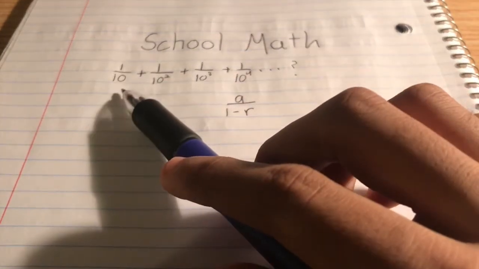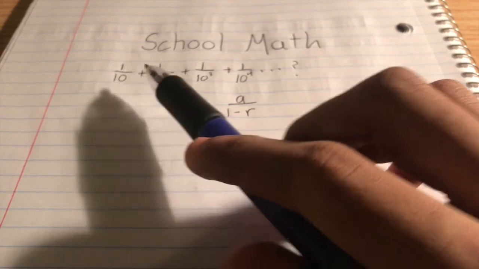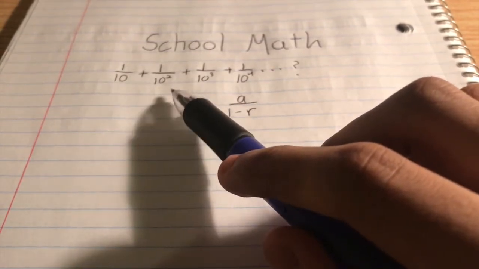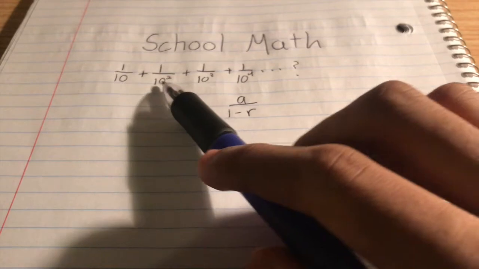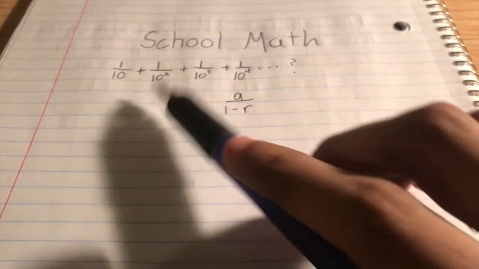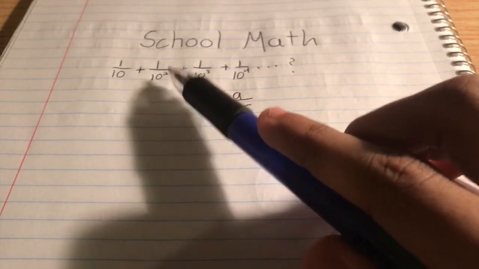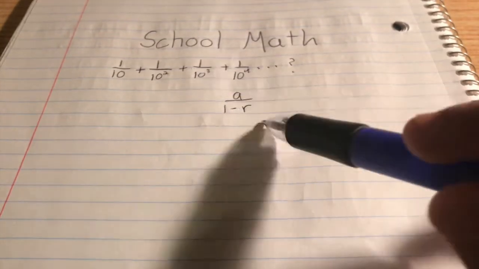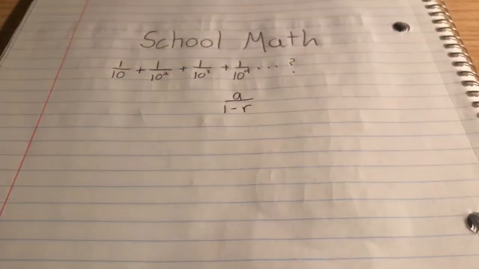So 1/10 times something equals 1 over 10 squared. Well, we're just multiplying 1/10 by 1/10 again to get another 10 in the denominator. So clearly r is equal to 1/10.